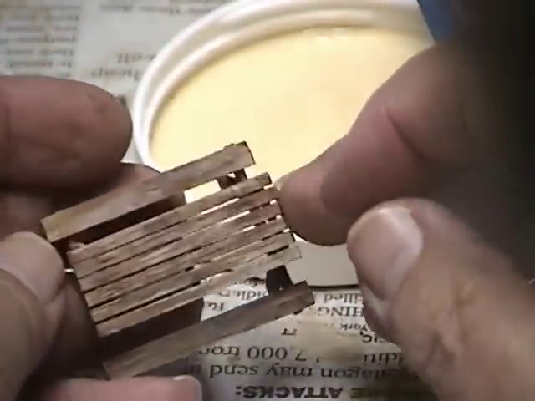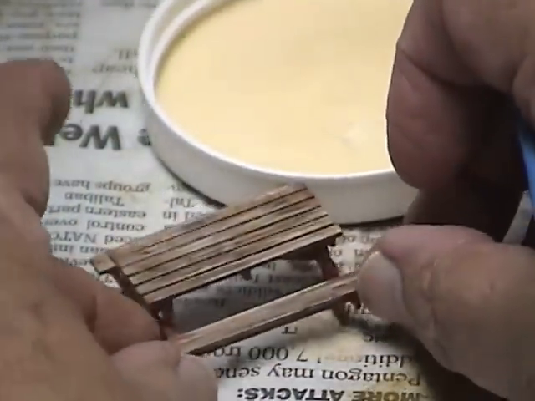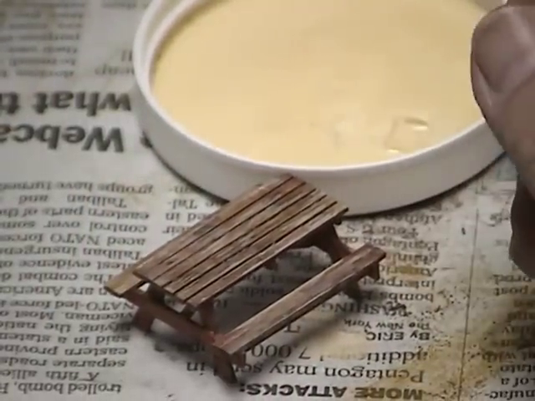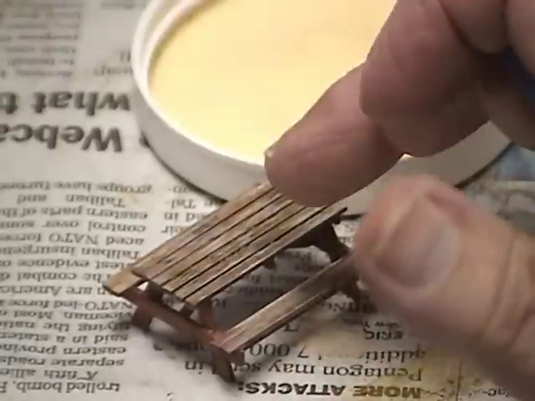And again, just very light amounts of color there. And you can see the color variation there, how it's looking. It's looking pretty good.